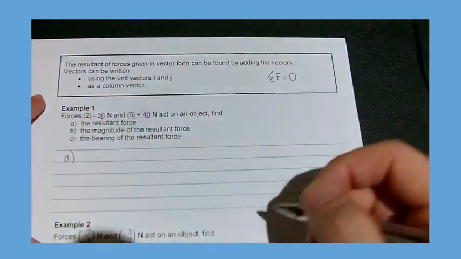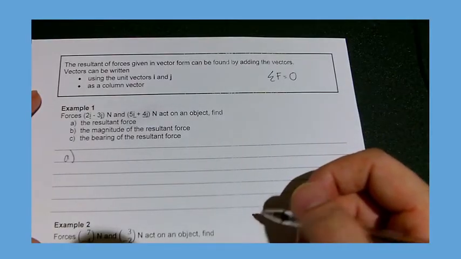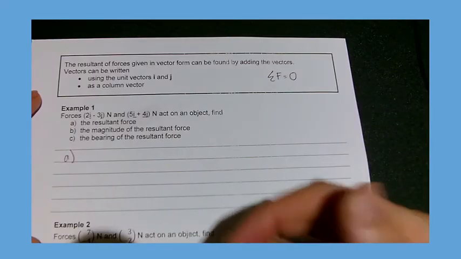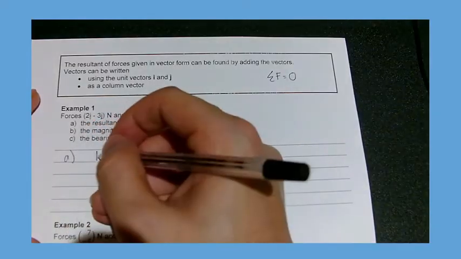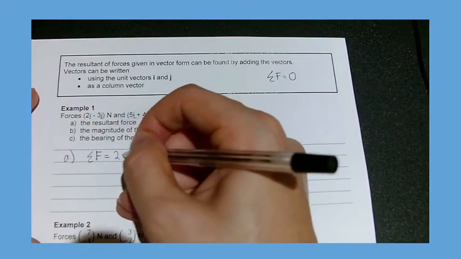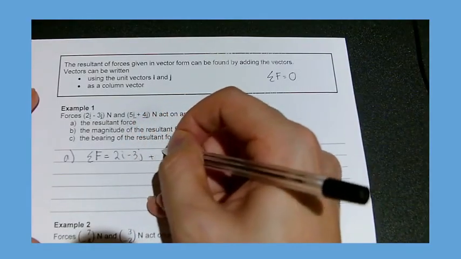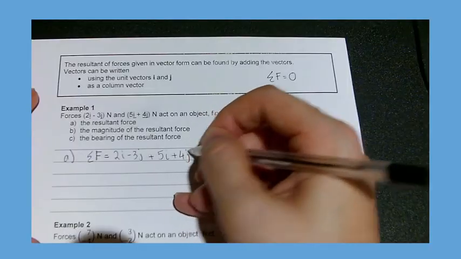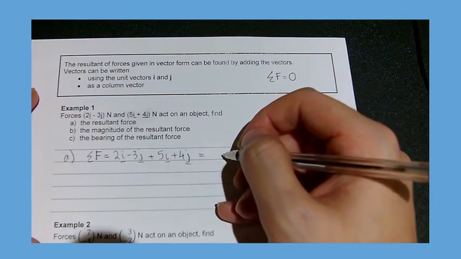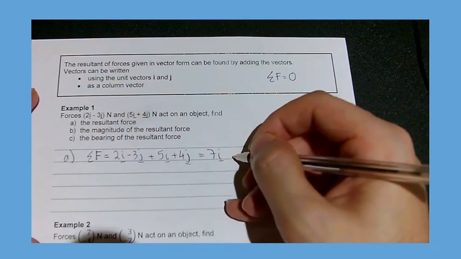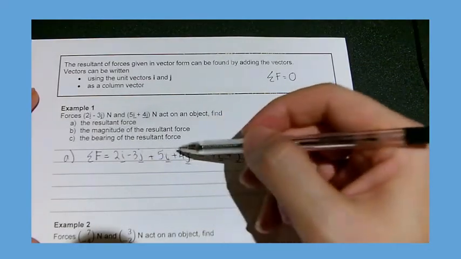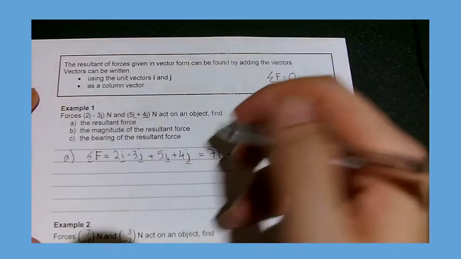So I've got these two forces acting on an object, 2i minus 3j and 5i plus 4j. Part A asks me to find the resultant force. So the resultant force, which is the sum of F, comes from adding those two force vectors, 2i minus 3j plus 5i plus 4j. When you add everything up, you get 7i plus j. That is your overall resultant force.